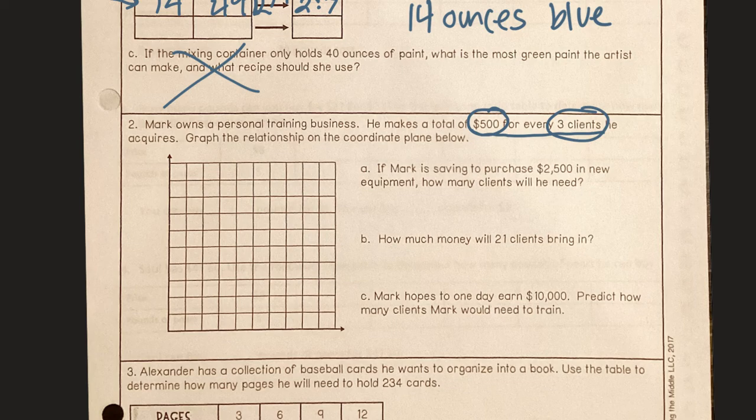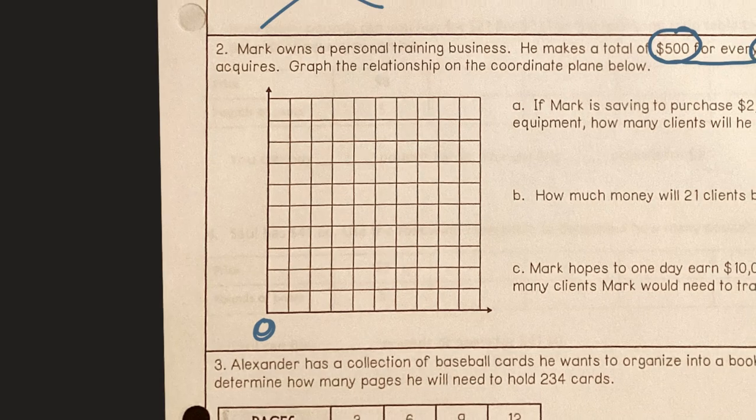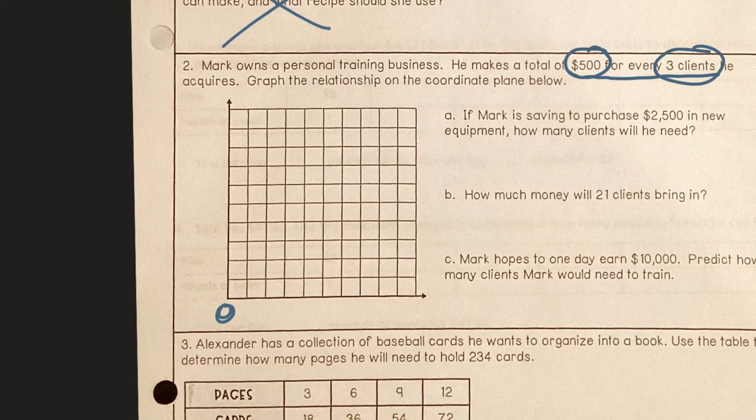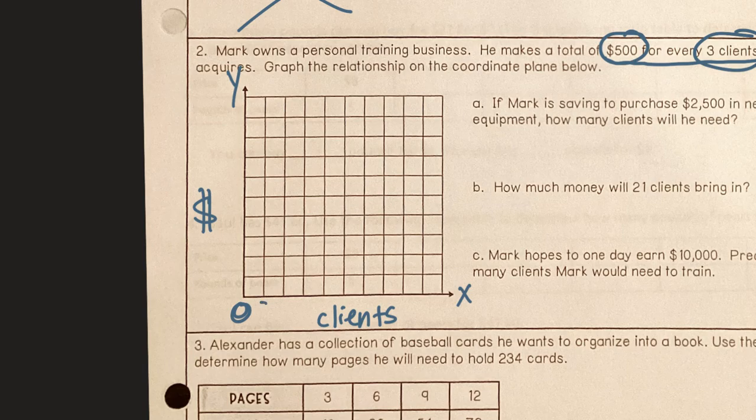So I'm looking at my coordinate plane right here. And this far left corner is going to be 0. So that's my first value. Okay. On this first line, I have my 3 clients. I'm going to go ahead and write clients down here. And then money is on my y-axis. This is my x-axis over here, and this is my y-axis up here. So my horizontal axis, I have my clients, and on my y-axis, my vertical axis, I have the money that he's making. So for every 3 clients, I'm going to put a 3 right here. He makes $500. Put 500 over here. So this is my first value.